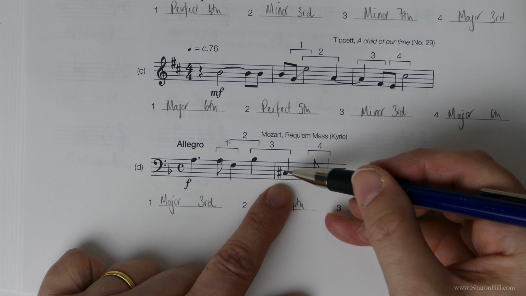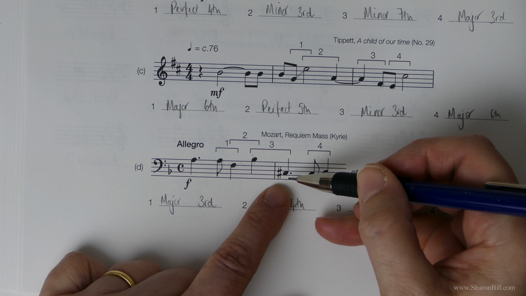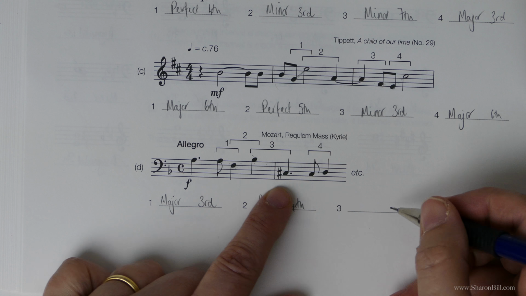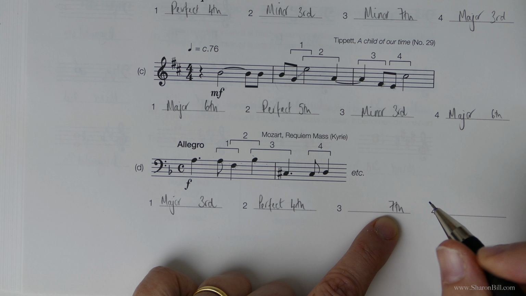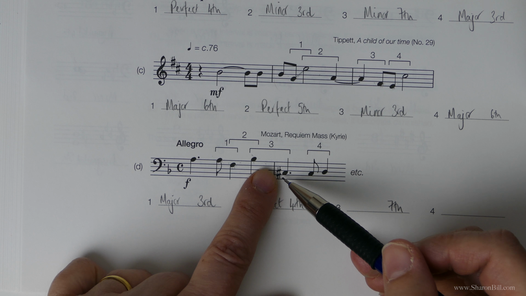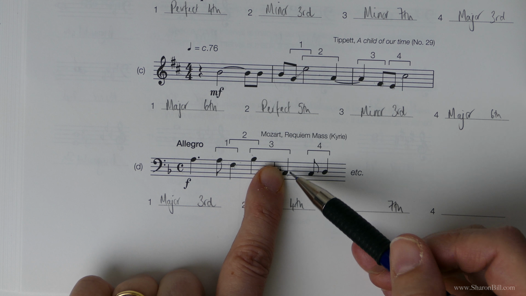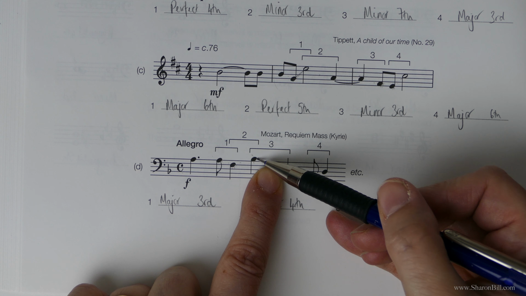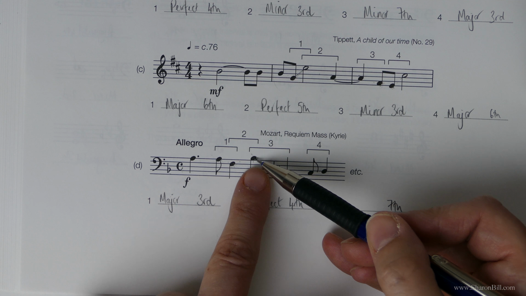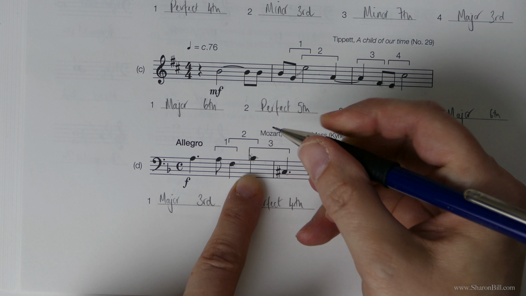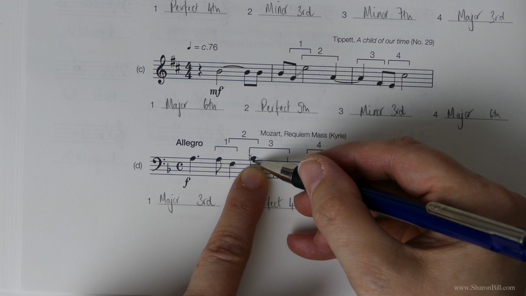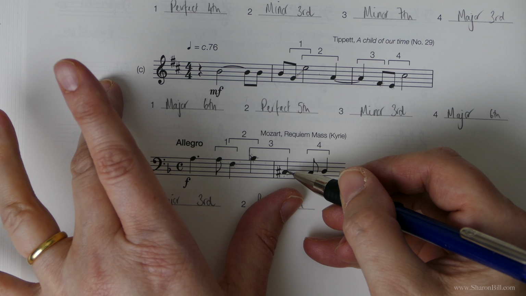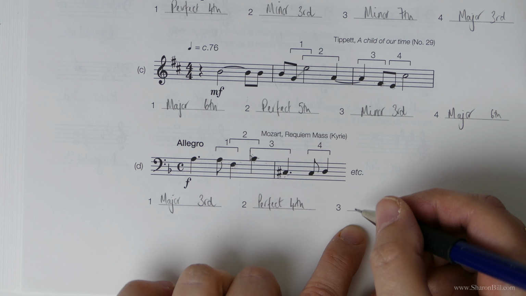Let's look at this next one. So it looks like we've got a bit of chromatic alteration here. So let's take it a step at a time. We've got a 1, 3, 5, 7th. So let's start off without this accidental. So C to B natural would be a major 7th. It's a B flat because of the key signature, which makes it smaller, which is a minor 7th. And then because we've raised the bottom note, we've made it smaller again, so we've gone from minor to diminished.